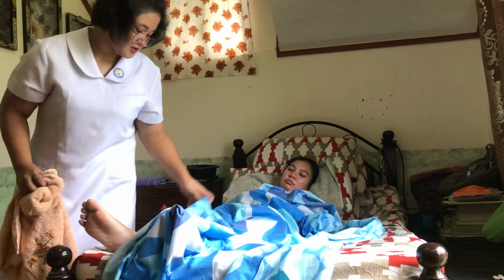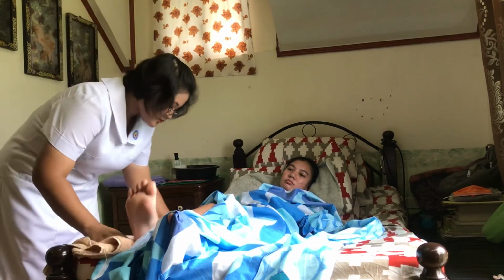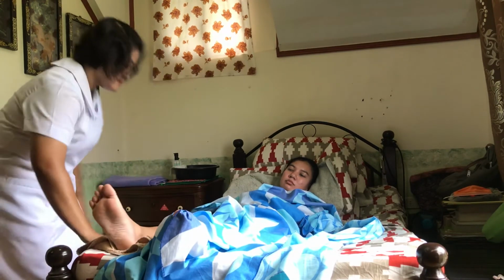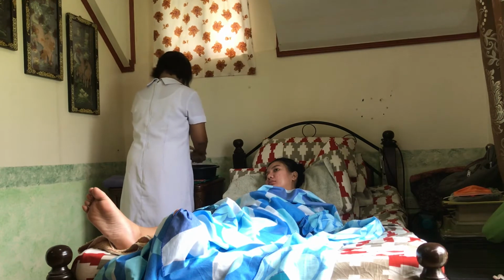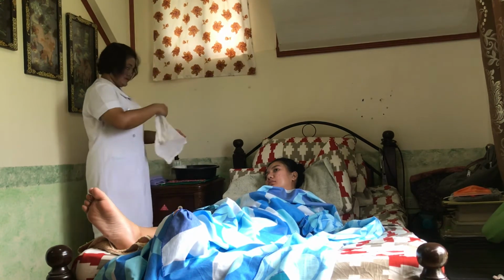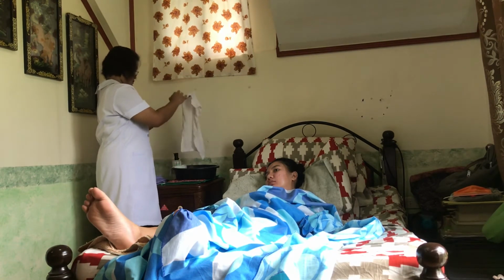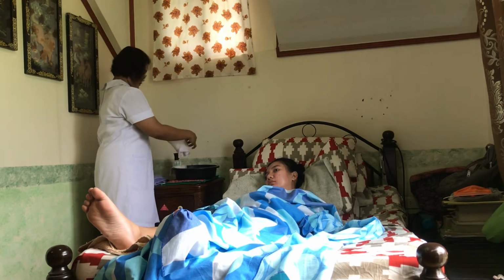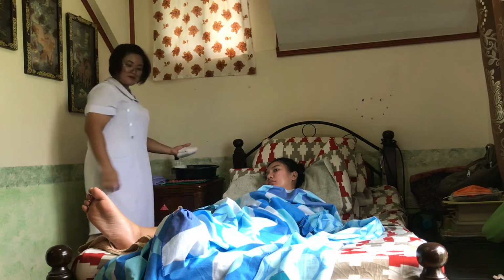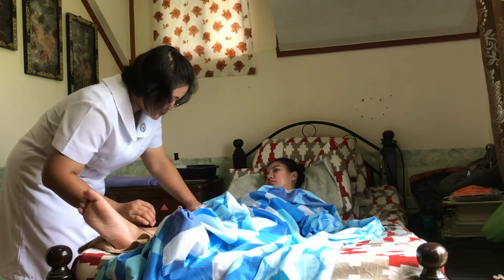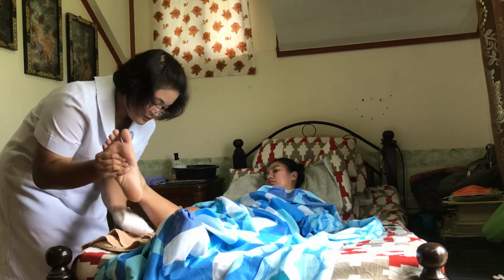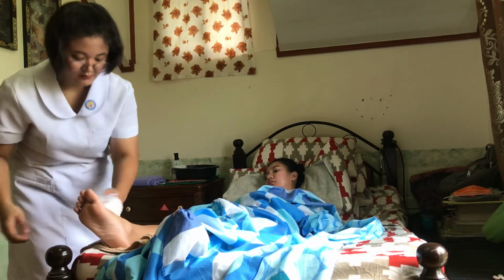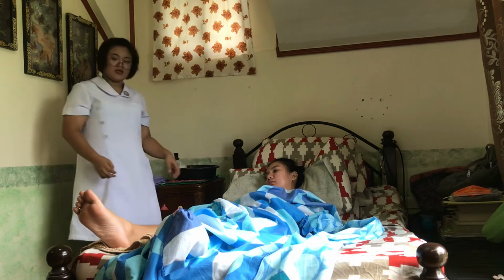And then now the patient's lower extremity. Pat dry.